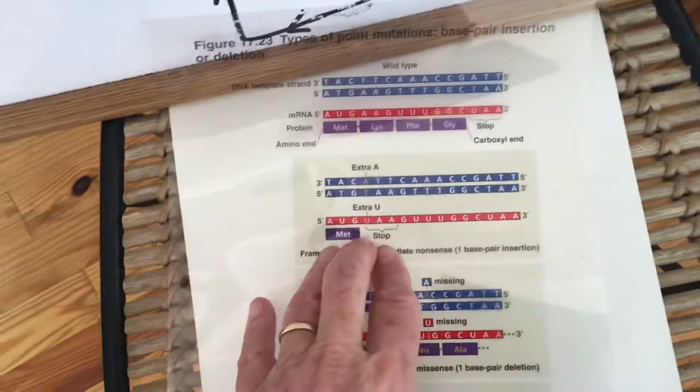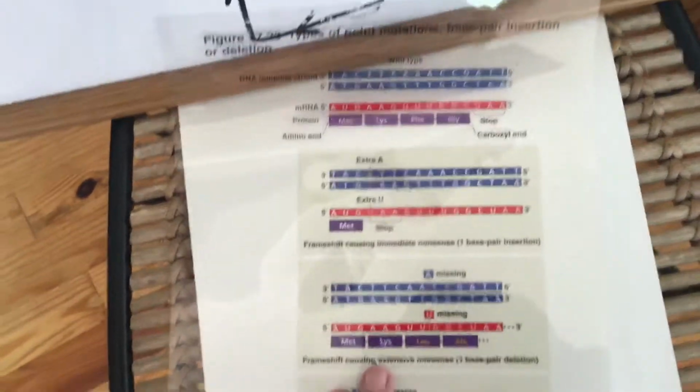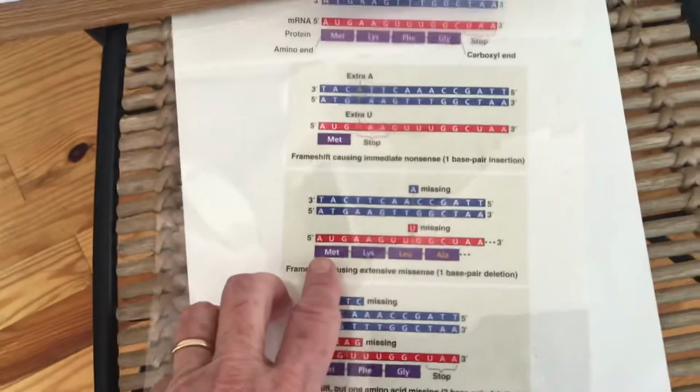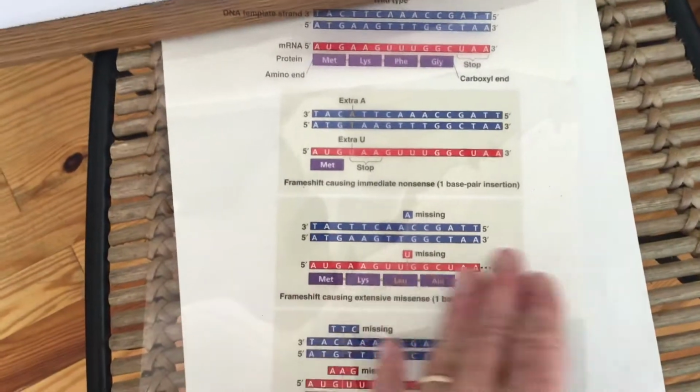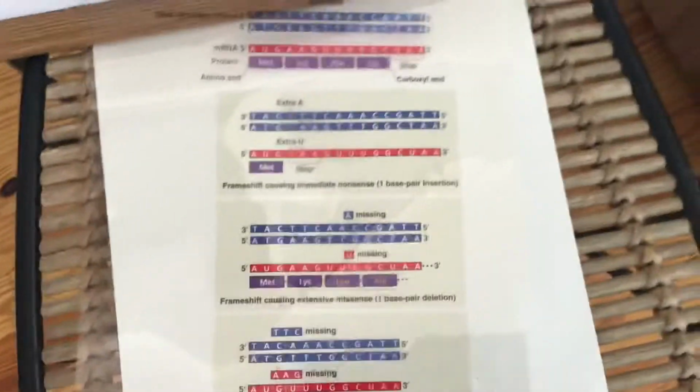In this case, it was just a nonsense frame shift. You could also have a frame shift that results in completely different amino acids all the way along. So the worst thing that can happen is a frame shift at the very beginning of a sequence.